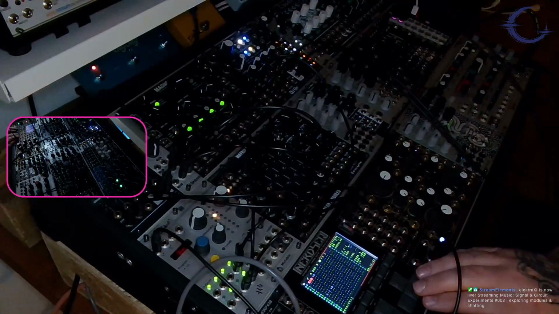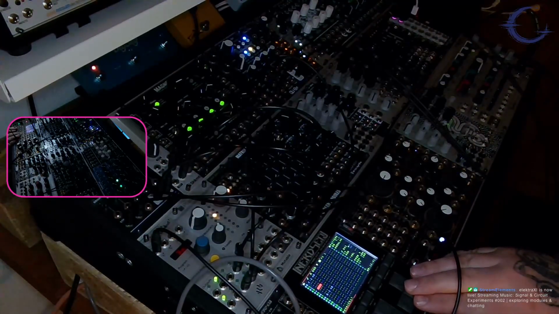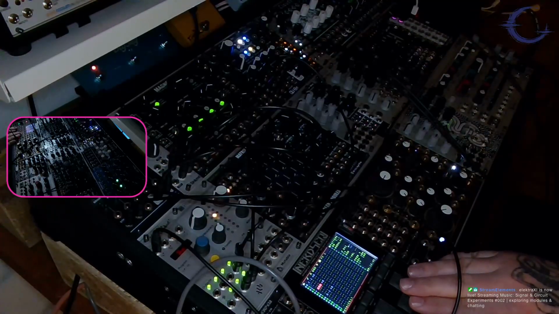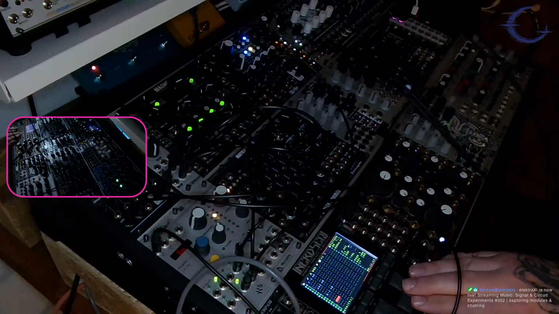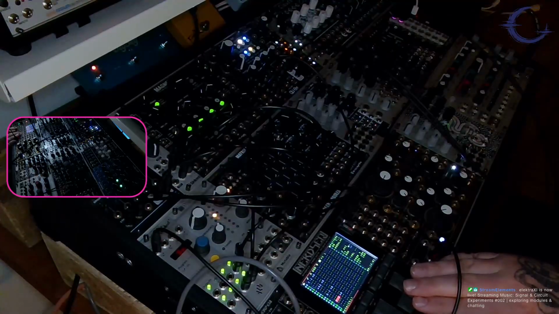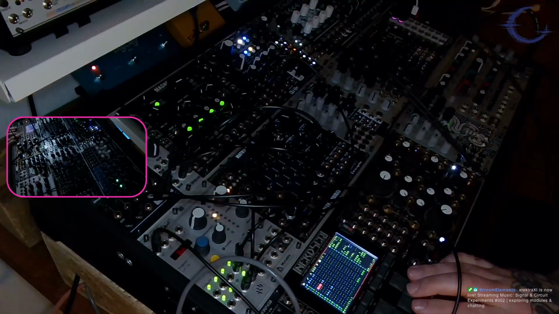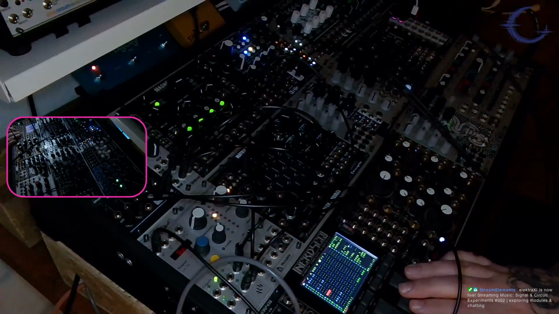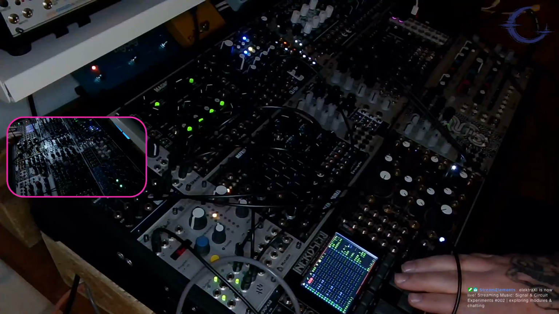Let's try to introduce some more tones. Maybe actually bring everything an octave up.